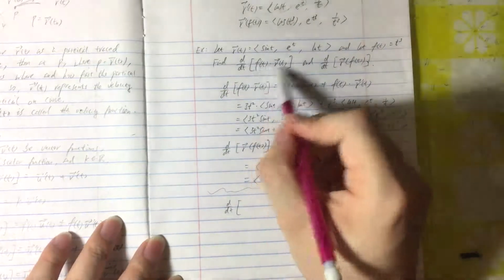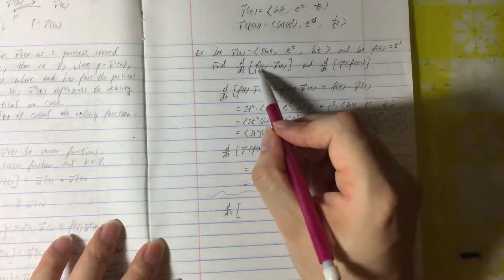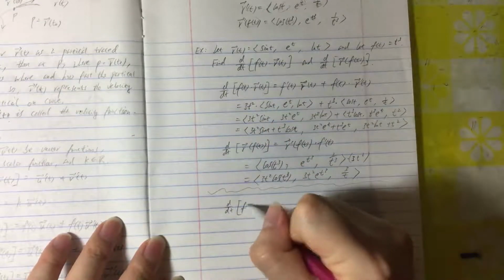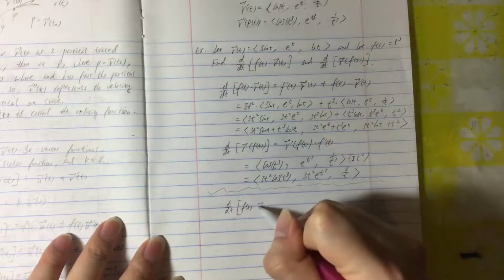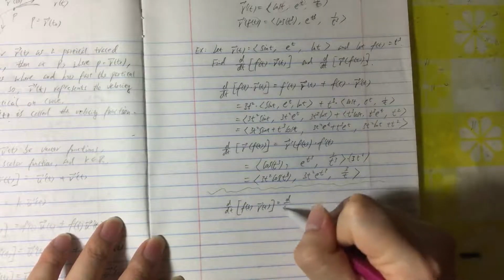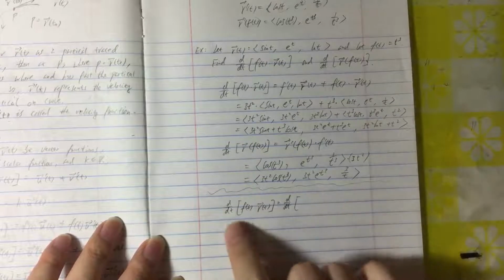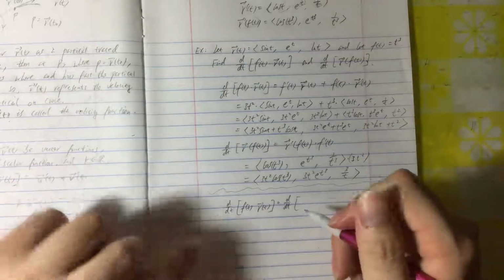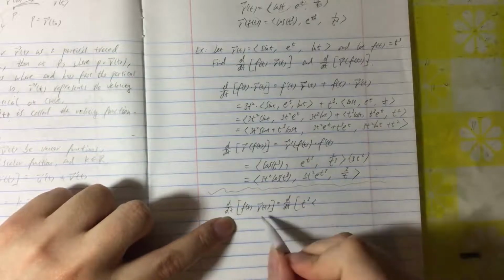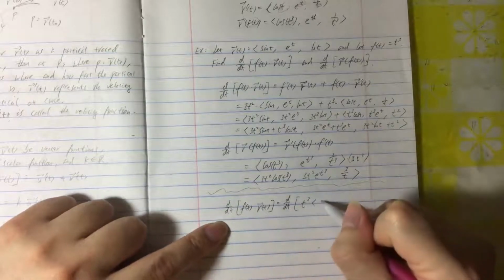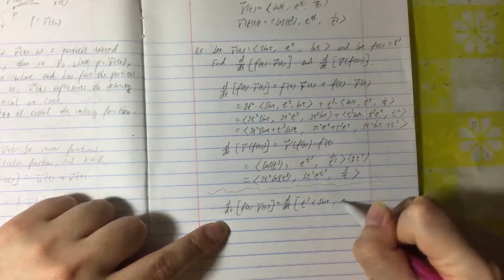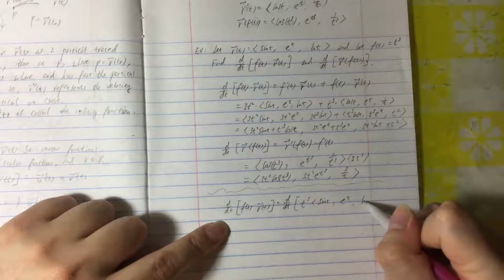If I don't use product rule, I first of all multiply function f into function r. Function f is t cubed. R of t is sine t, e to the power t, ln of t.